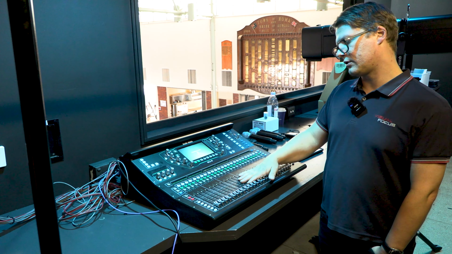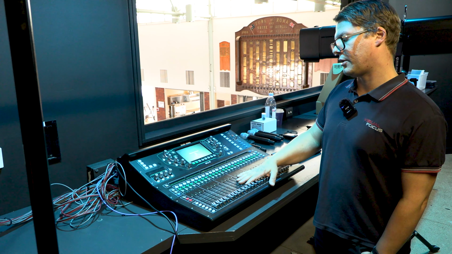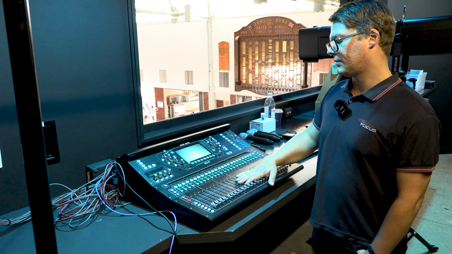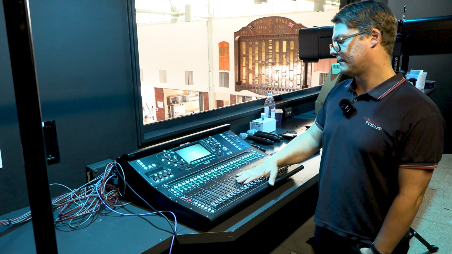Before we turn the power off for the desk, it is always a good idea to turn the power off to the speakers from on stage, then come back and turn the power off here.